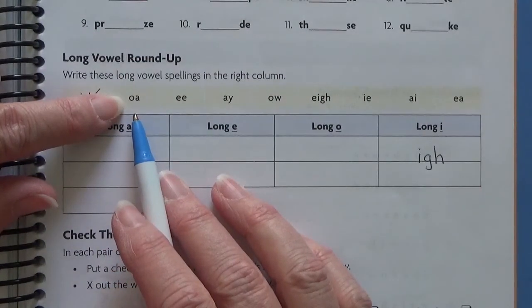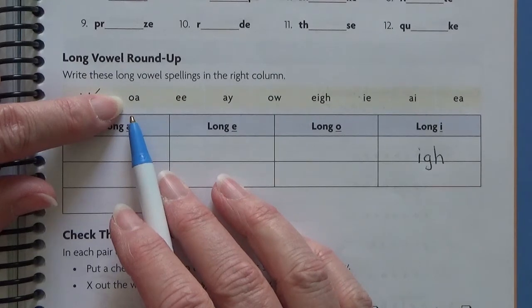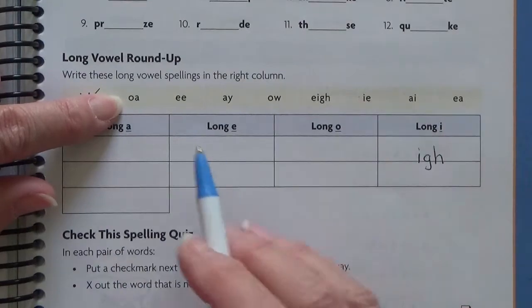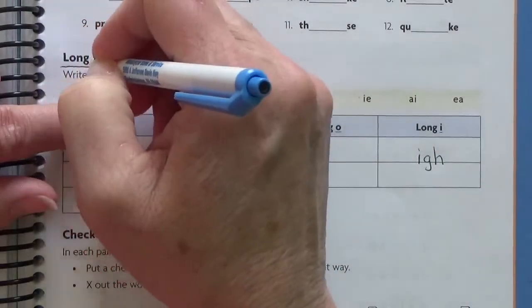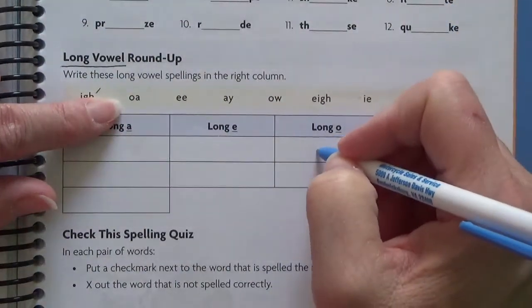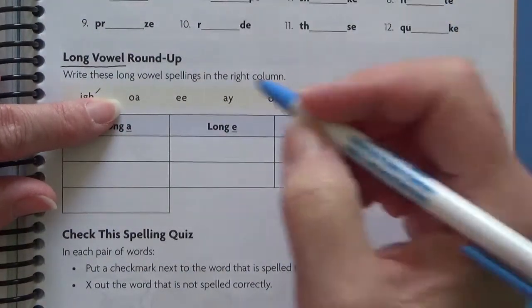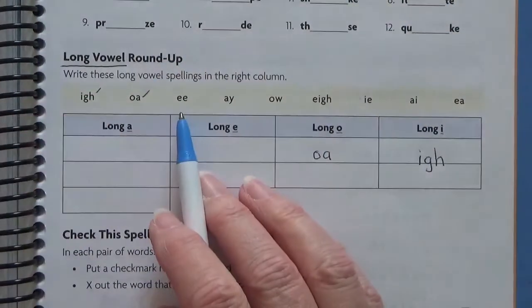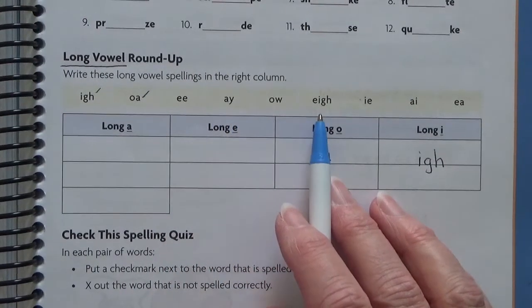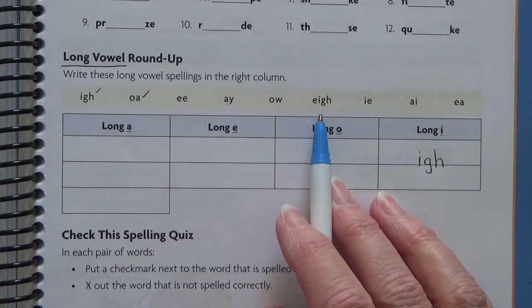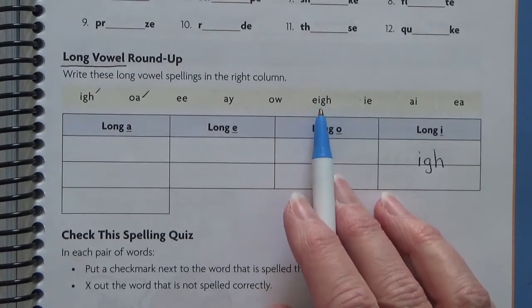O-A, O-A, O-A. What's the word with O-A? Boat. O-A, long O, boat. Look at this. Long vowel. O-A. And we're going to go E-E, A-Y, O-W, E-I-G-H, something not in the pattern, in those letters, and go through.